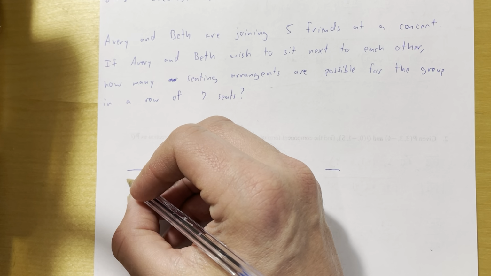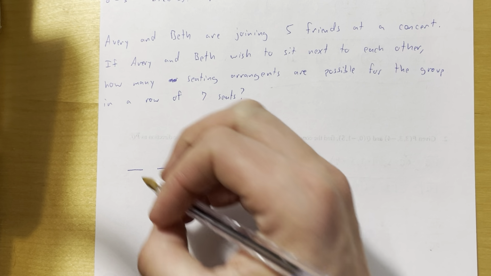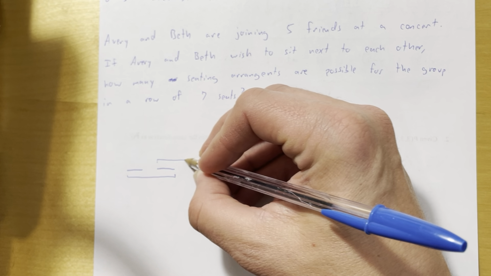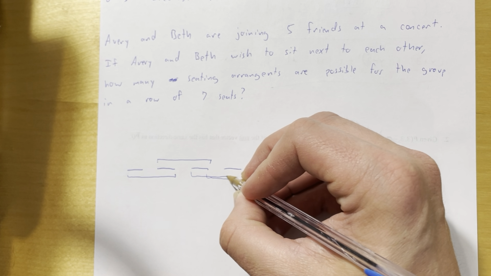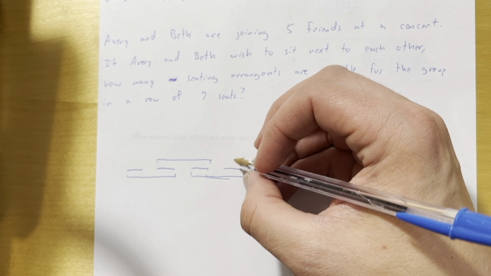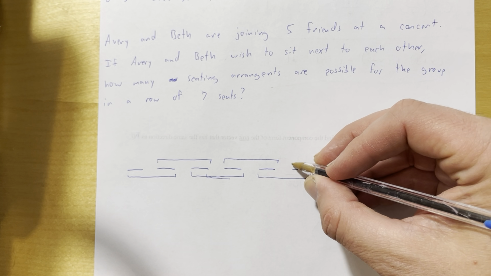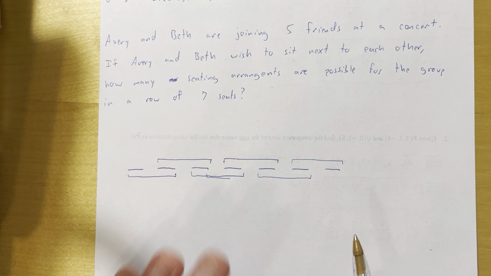If you look at it, there are 6 pairs of side-by-side seats. One here, one there, one here, one here, there, and there. 1, 2, 3, 4, 5, 6. 6 pairs of side-by-side seats.